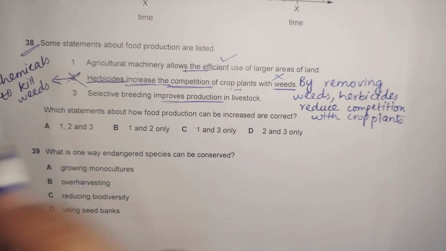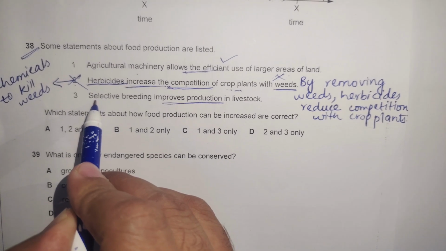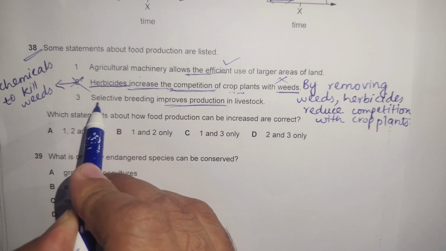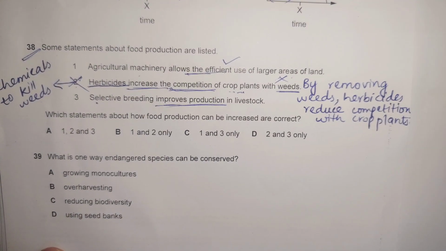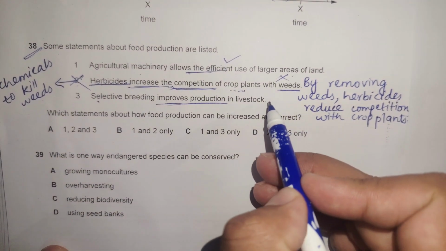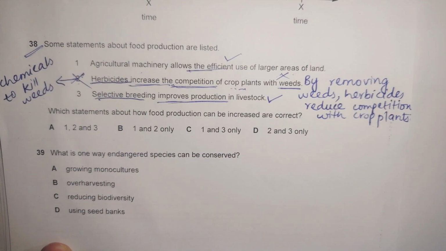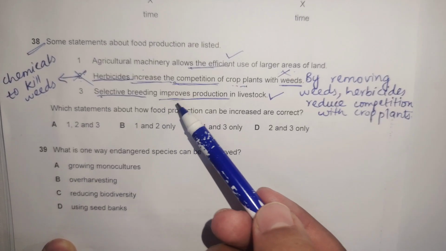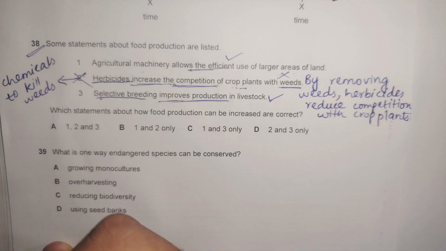Absolutely correct. Because selective breeding, what does selective breeding do? Selective breeding is a process where organisms with desirable traits are chosen to produce the next generation. So it improves, yes. For this you should know what selective breeding is. It is a process where organisms with desirable traits are chosen to produce the next offspring.